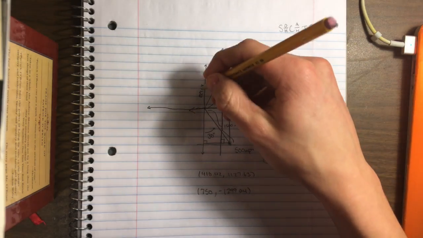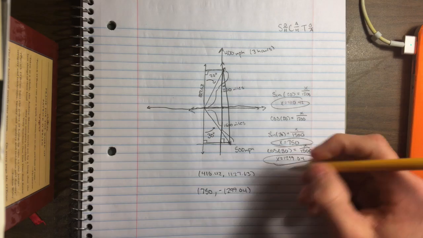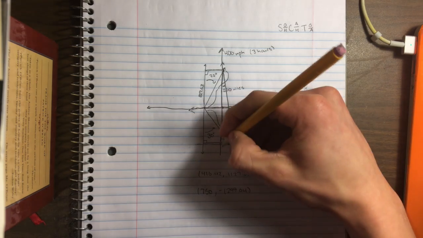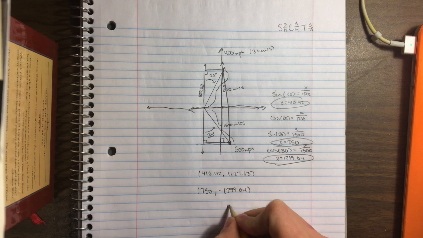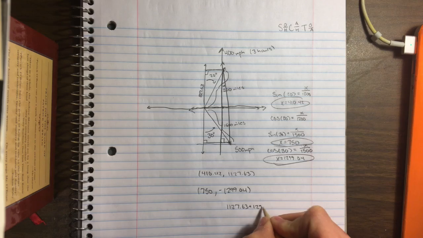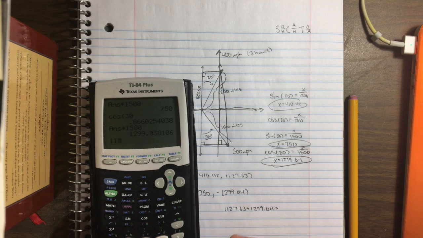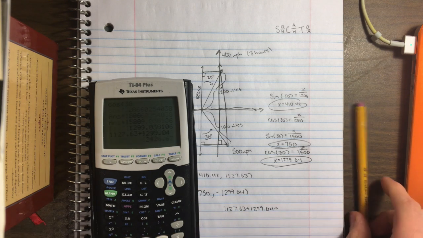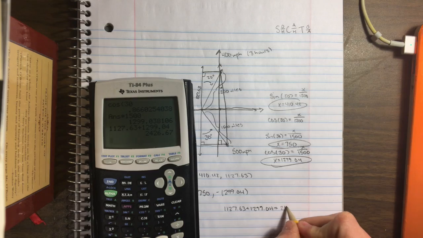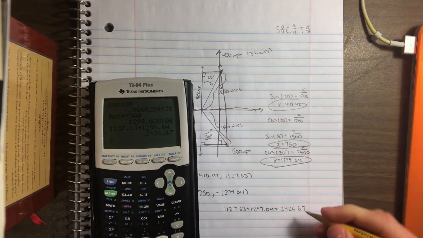First we need to add these two values together to get this total length: 1127.63 plus 1299.04 gives 2426.67 as our total length here.